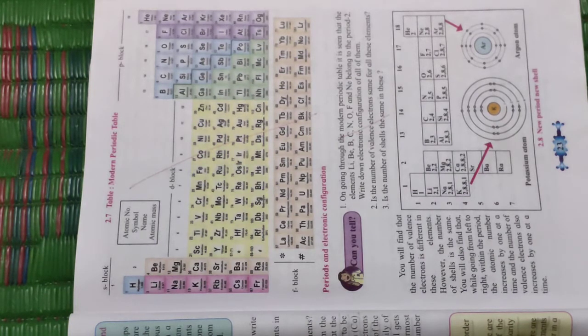Those elements on the left side of this zigzag line are all metals. Once again I repeat, the elements on the left side of this zigzag line are metals, and on the right side all elements are non-metals. Understand?